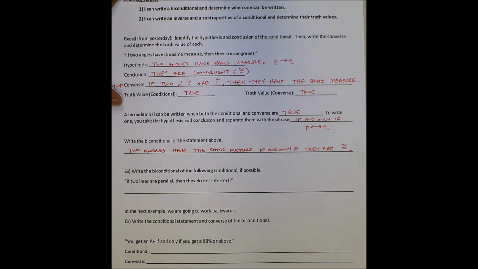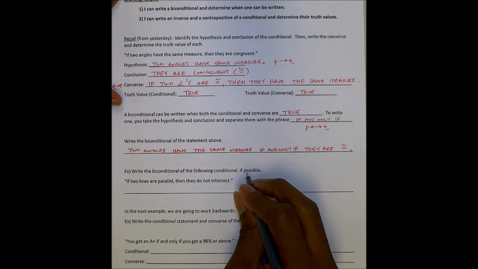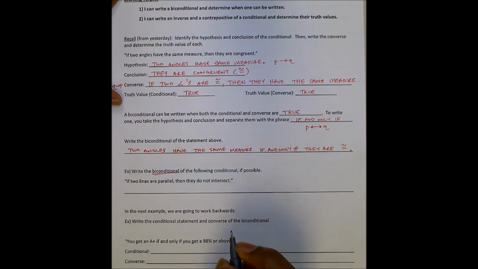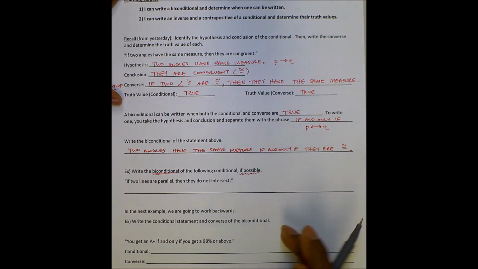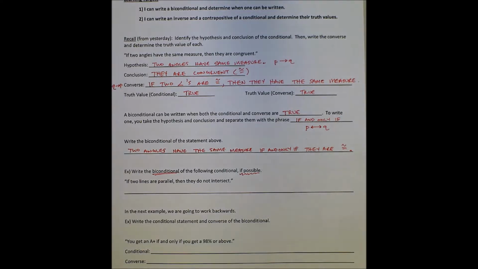It says write the biconditional of the following conditional if possible. Okay, so it says if two lines are parallel, then they do not intersect. Biconditional, remember, that means that we have to have its conditional statement and its converse both true. So that's why this "if possible" is here. We have to make sure that it follows the requirements to write a biconditional. So let's think first, is this conditional statement true? If two lines are parallel, then they do not intersect. That's true, that's what it means. They have the same slope, they don't touch.